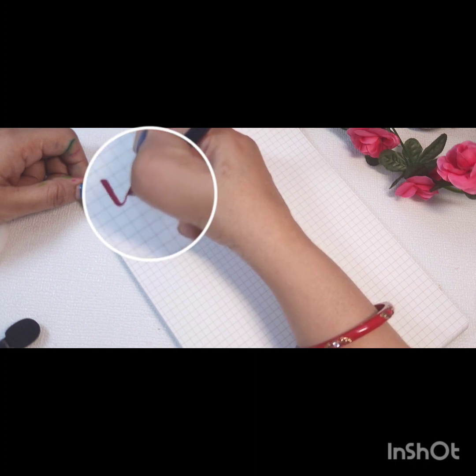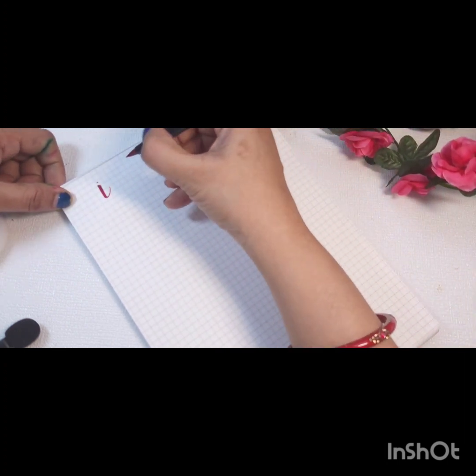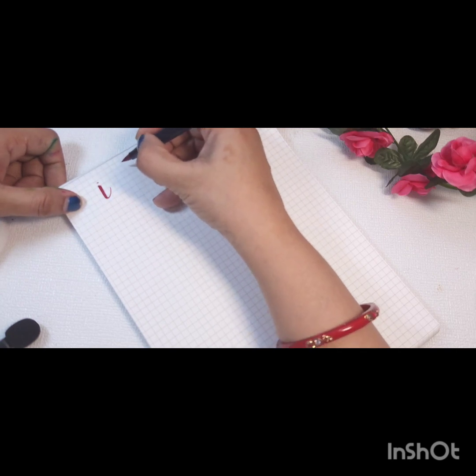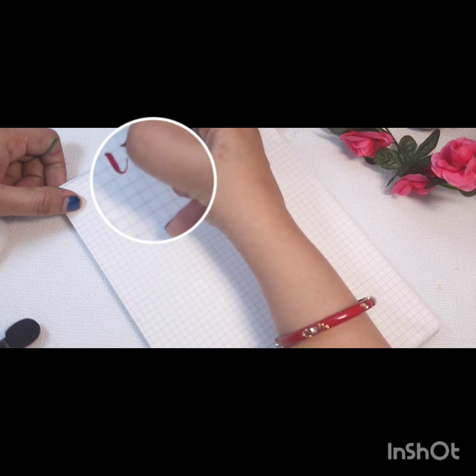And with the tip go up. Simple. Now with this we will make U. So double I can make U. So thick down and thin up, thick down and thin up.